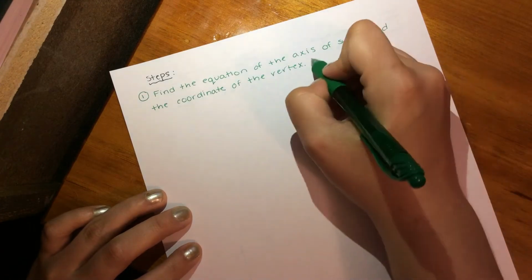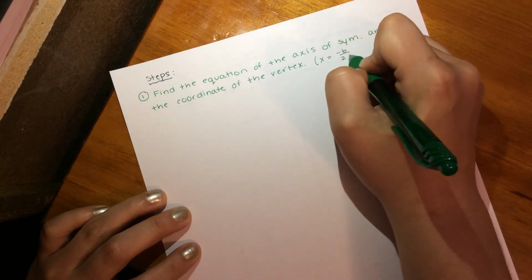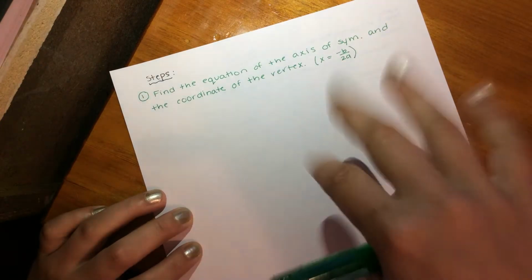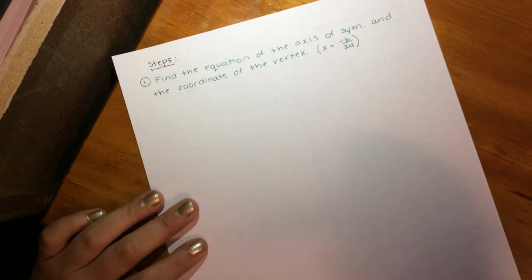So that means we're going to use our new equation of x equals negative b over 2a. And then you'll see how we take what we find and plug it back in to find our y value. And again, I'm going to walk through that over on the other side.